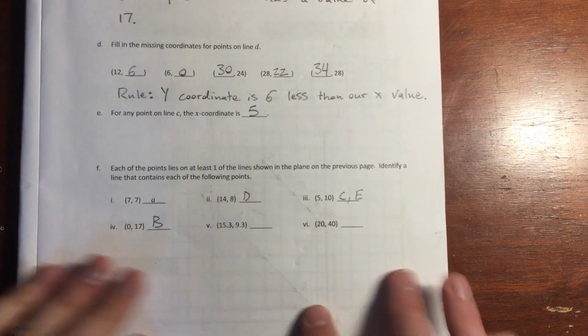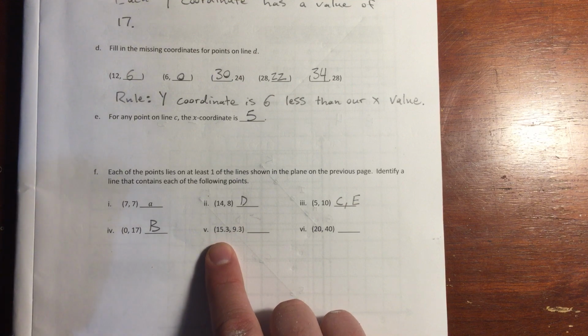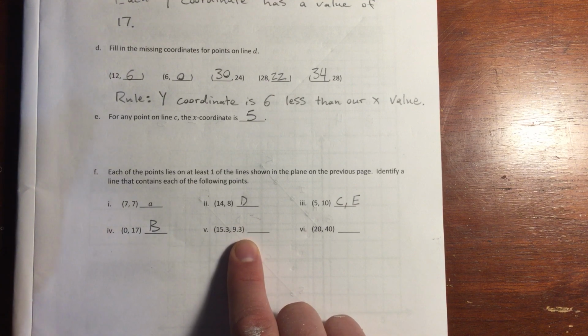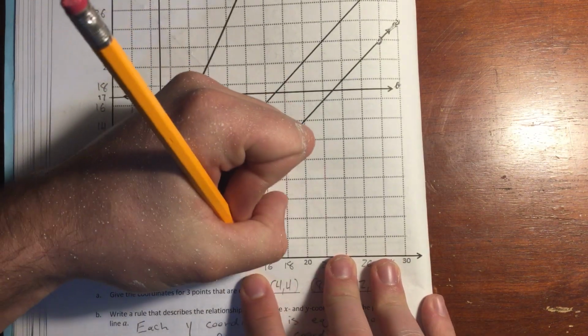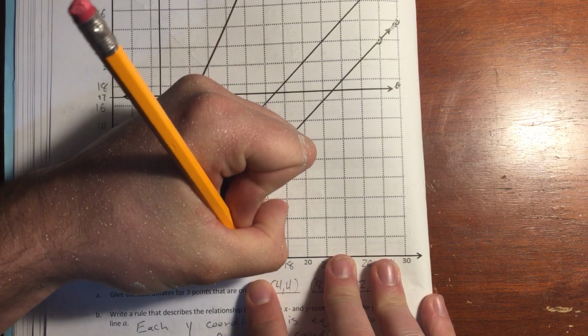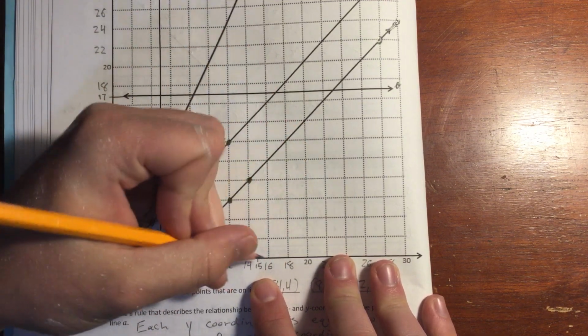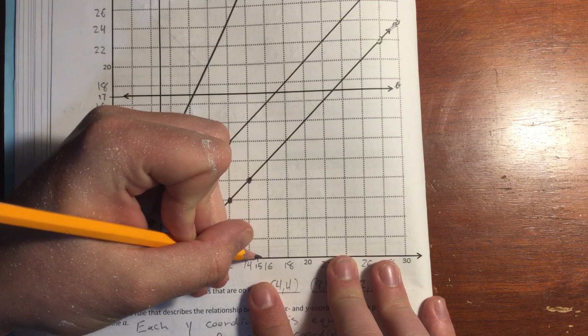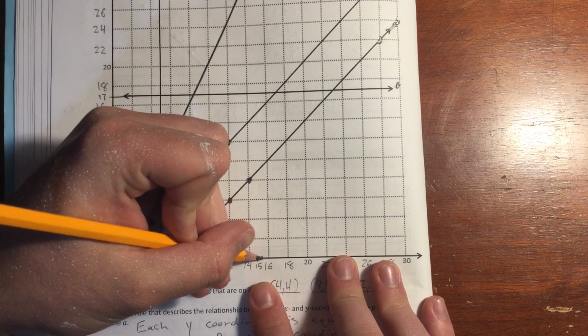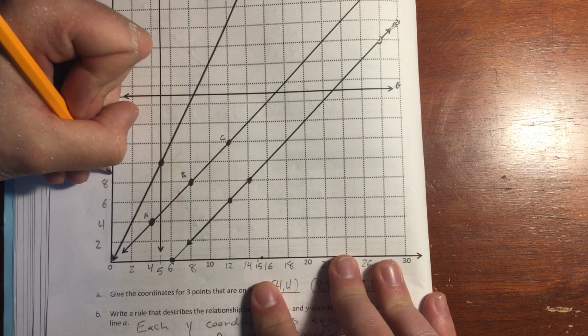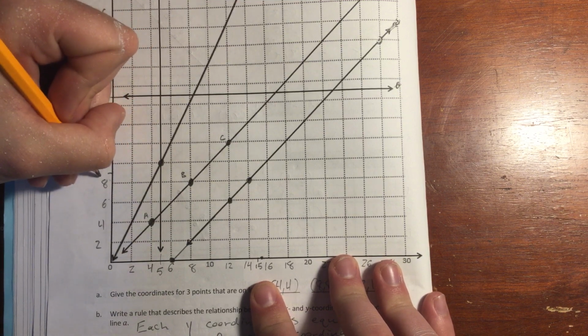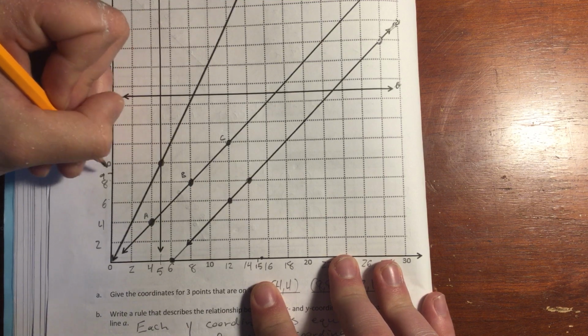And then here I have one that's a little bit trickier. So 15.3 and 9.3. The first thing I'm going to do is identify where 15 would be. 15 would be right between 14 and 16. And so 15.3 is probably going to be just a teensy bit in between there. And then the next thing I'm going to do is identify where 9 would be on my y, so halfway between 8 and 9. And then 9.3 is going to be right about there.